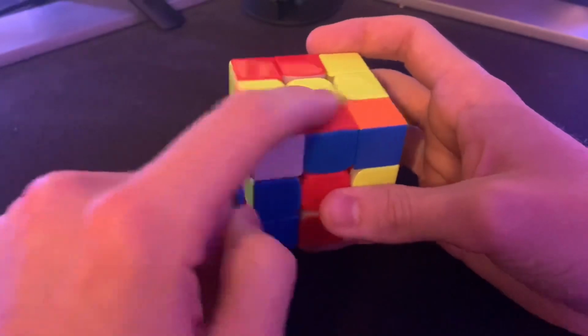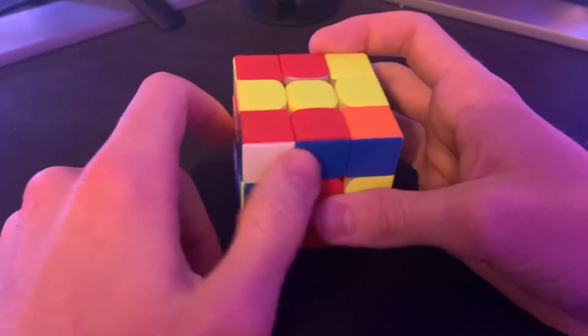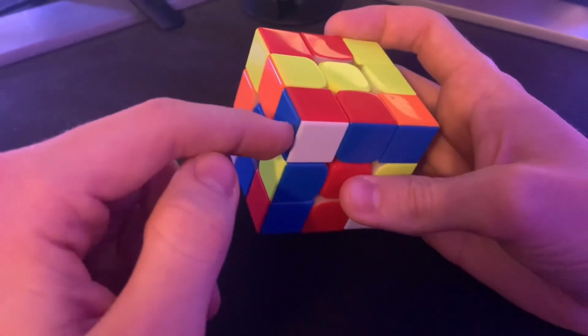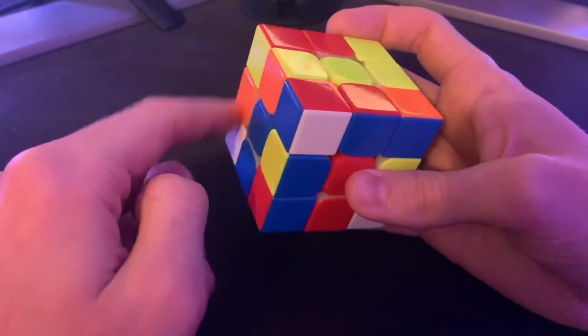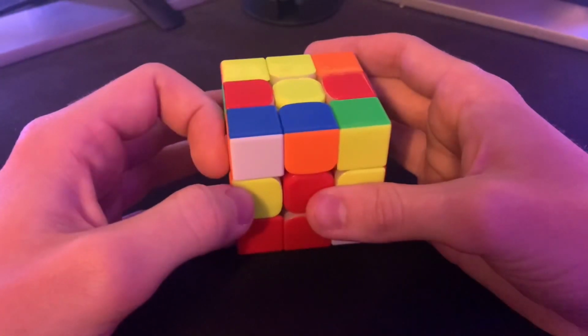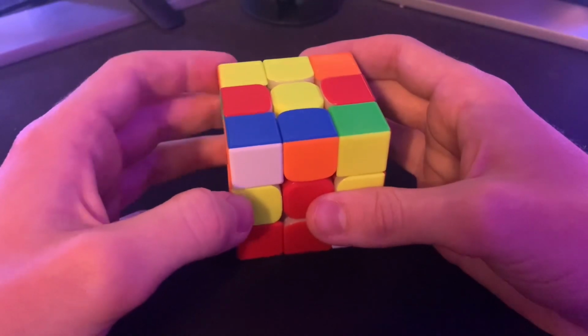So to get these two apart, which is the first step of solving this pair, we need to hide this piece using any bad column. So this one will work. So we'll hide it there. Then we need to turn the top layer just once. You can go twice too.